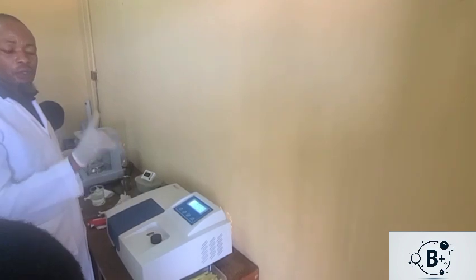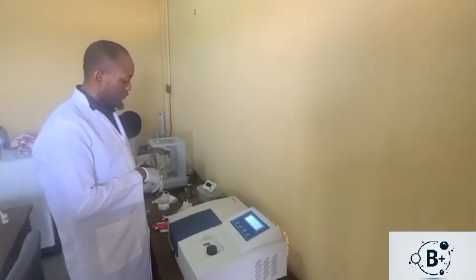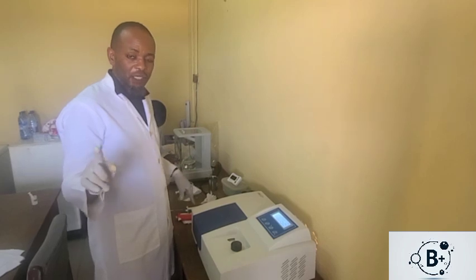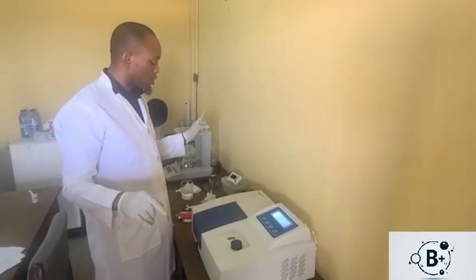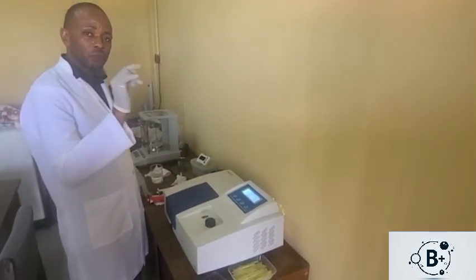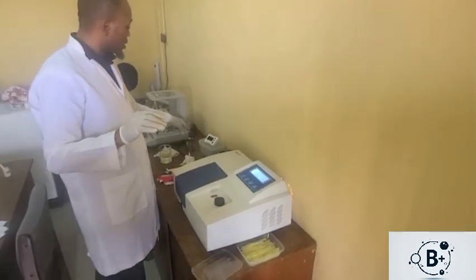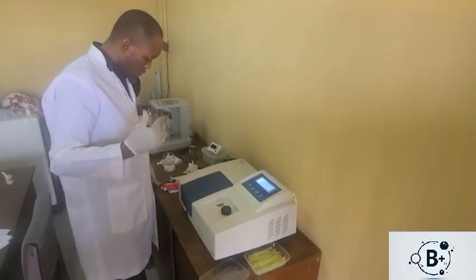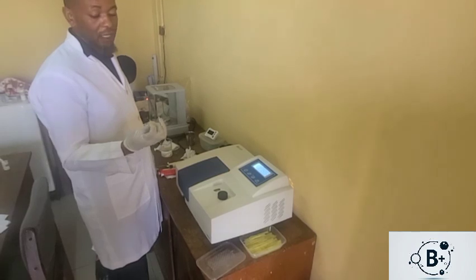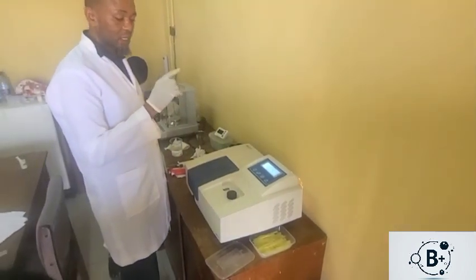But ensure that before starting it, we have to do the blank. For this one, we do the blank with an empty cuvette. Then we run the blank test. The blank test will be done using distilled water as the analyte instead of the sample. So we add all the reagents, then we use the distilled water. All of this depends on the protocol anyway, so your protocol may be different from mine. The protocol I'm having here, I'm using distilled water as the test sample.